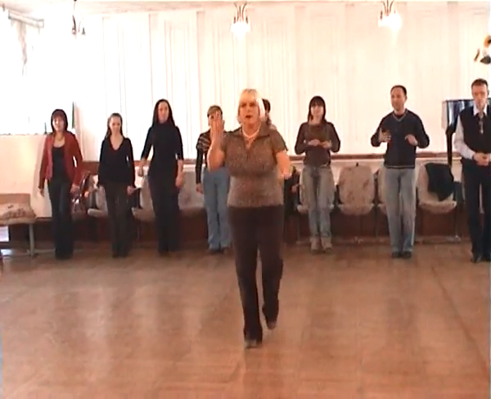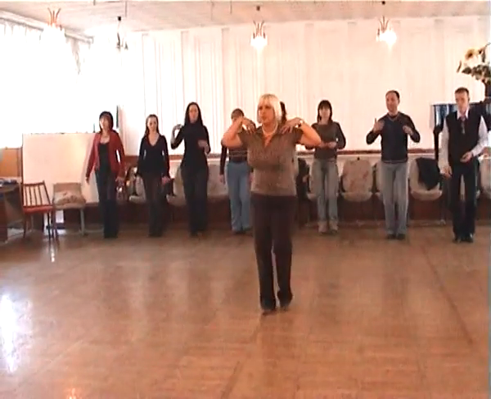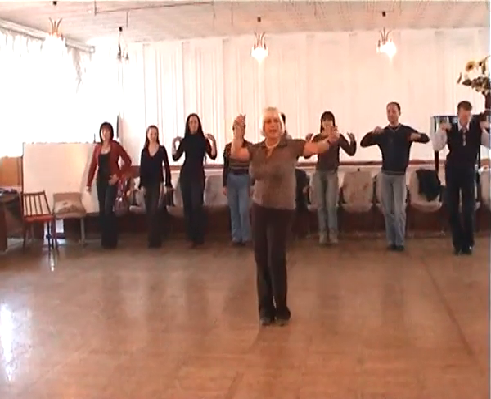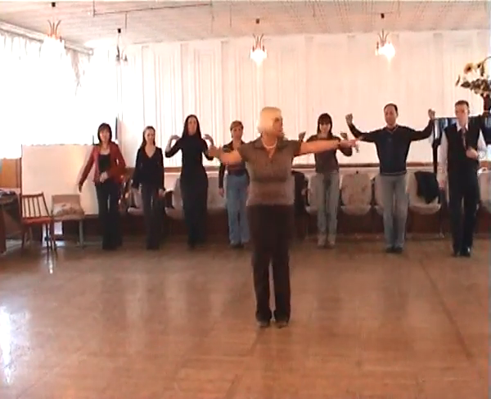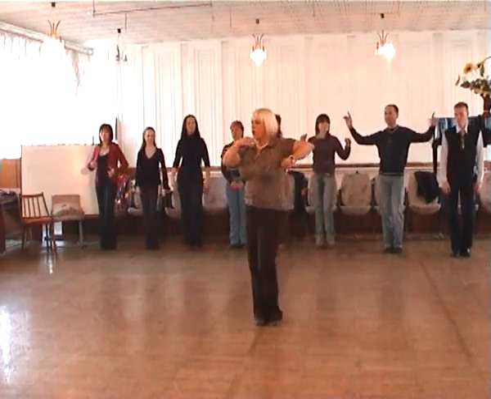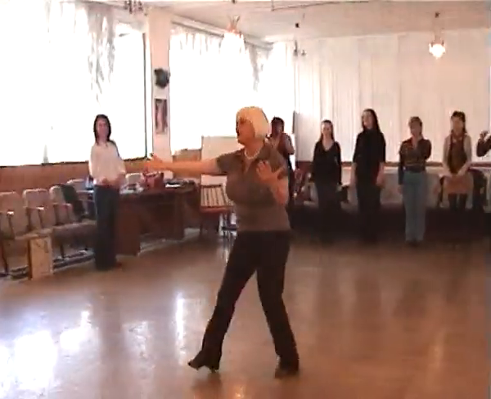Now fast. 1, 2, 3, 4. Just keep the shoulders still and rotate around the spine. Now we have music, please. Rotate from here. Can I use your wonderful body?